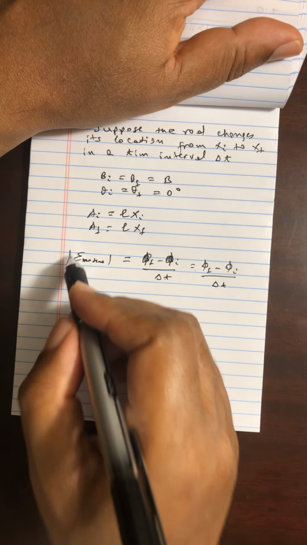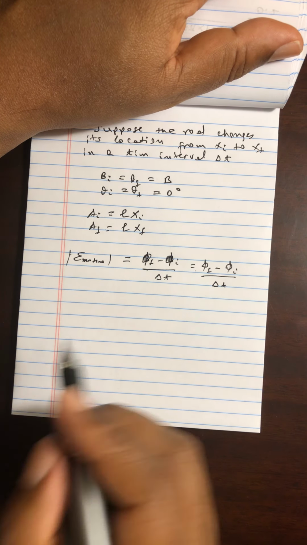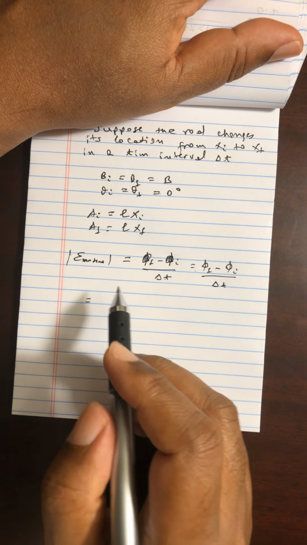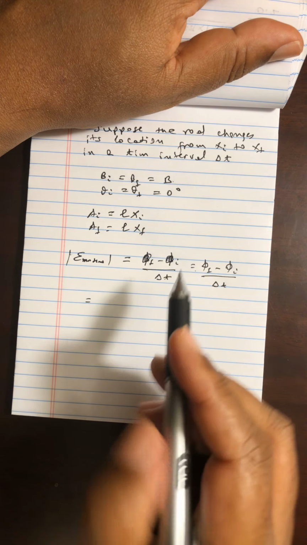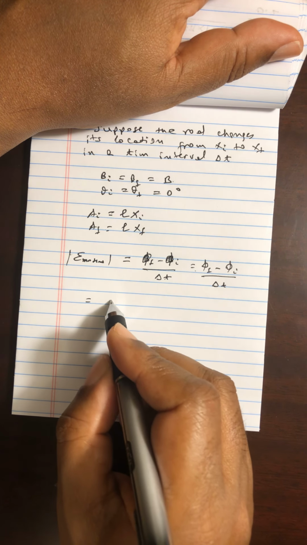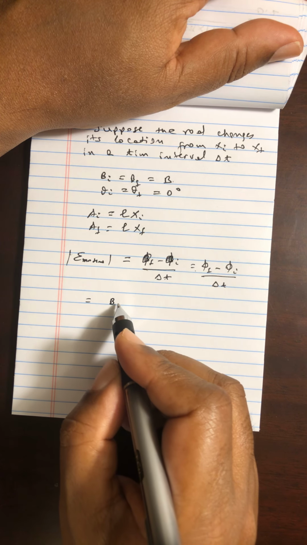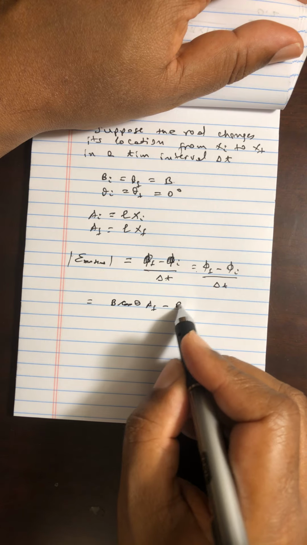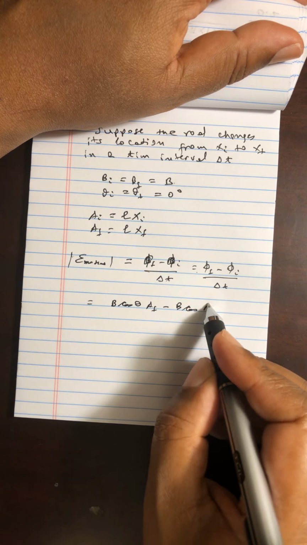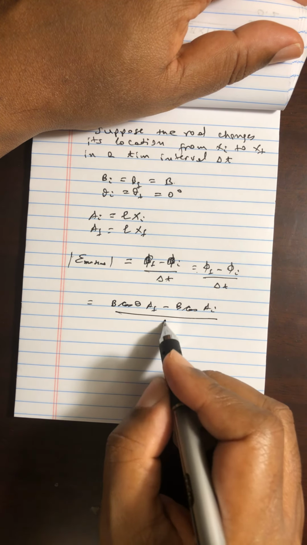I took away the negative because I put this in absolute value. So the angle and the field are not changing, so this would be B cosine of theta final A final minus B cosine of theta initial A initial, divided by delta t.